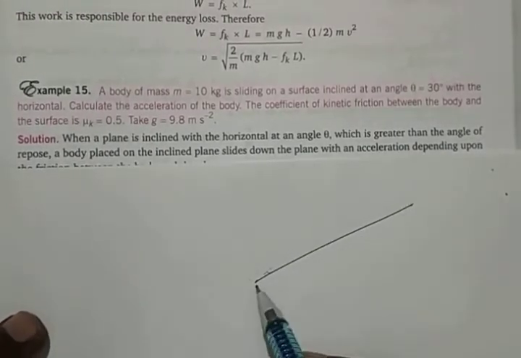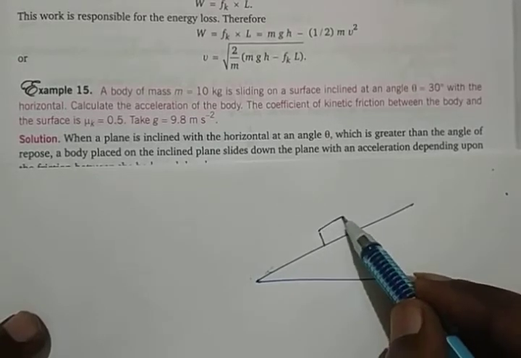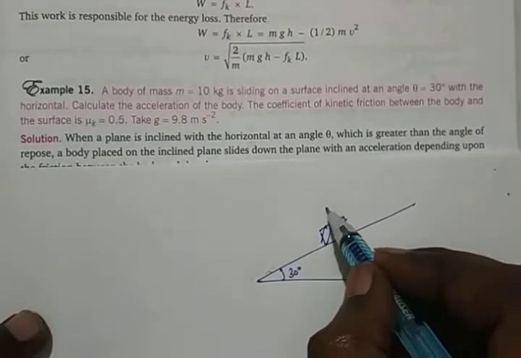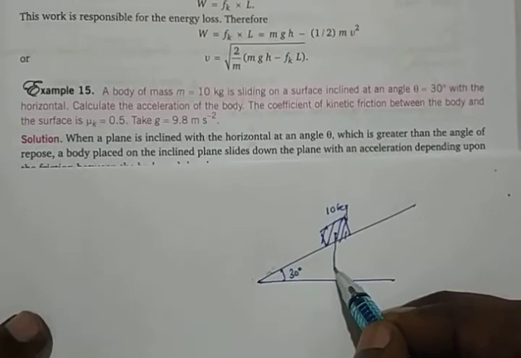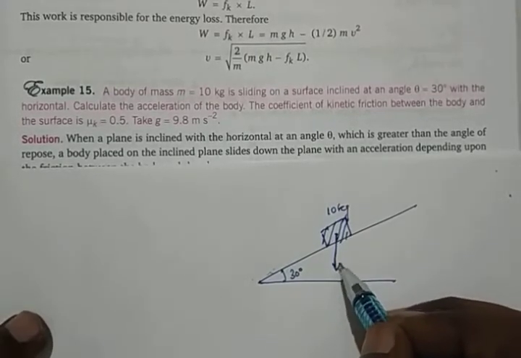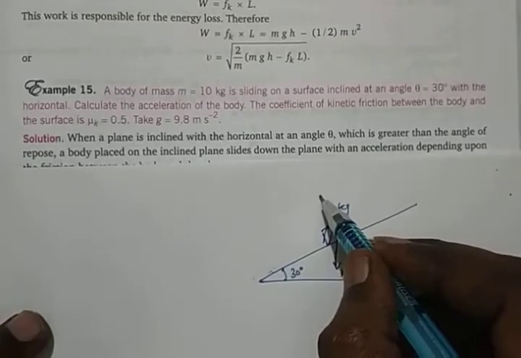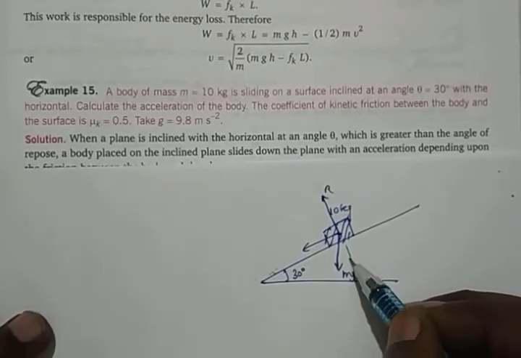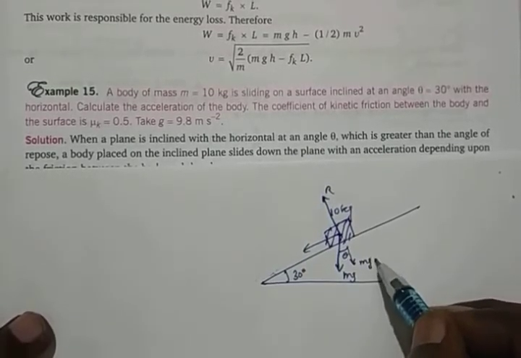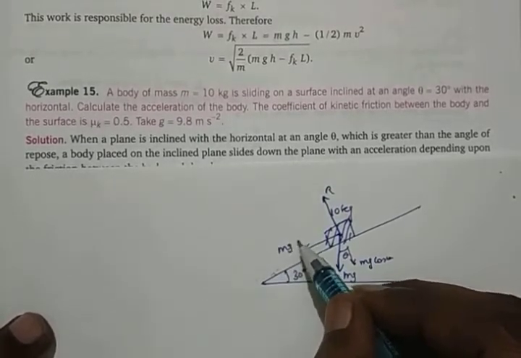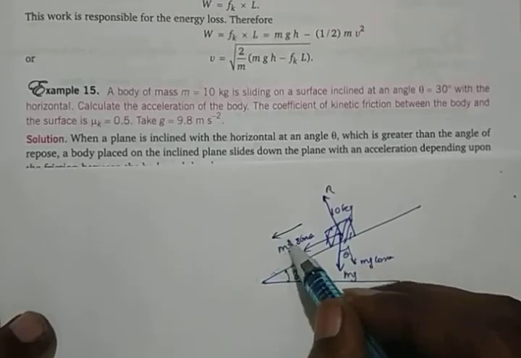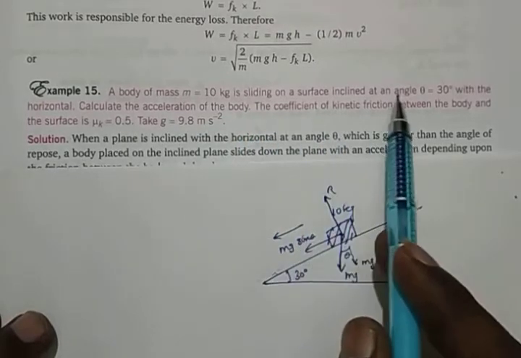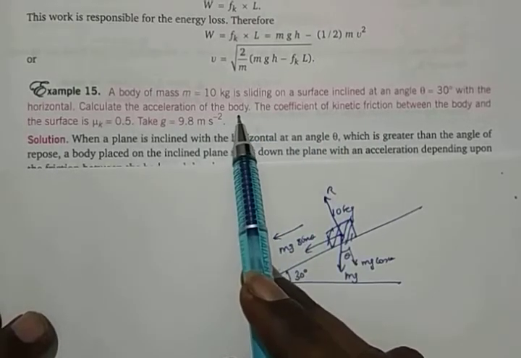So draw a diagram straight. A body is now sliding down, and this is 30 degrees and 10 kg. So we know already, whenever we put this, downwards is mg, and acting this side is R, and here you will have theta, mg cos theta and mg sin theta. This is sliding down. Sliding on a surface of an inclined plane, right?